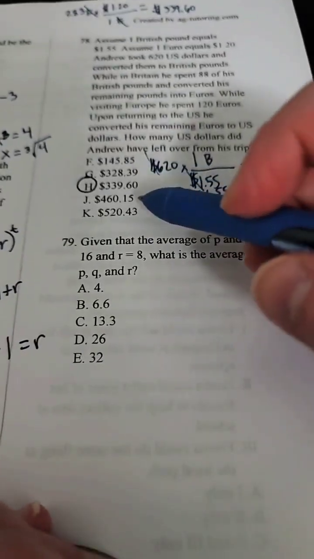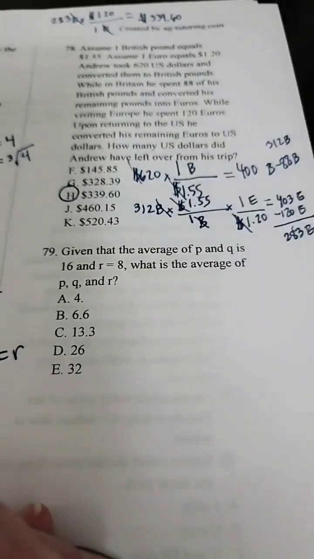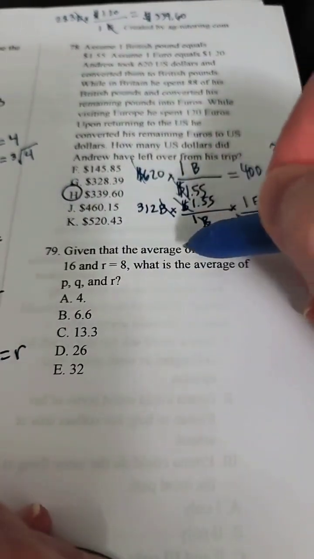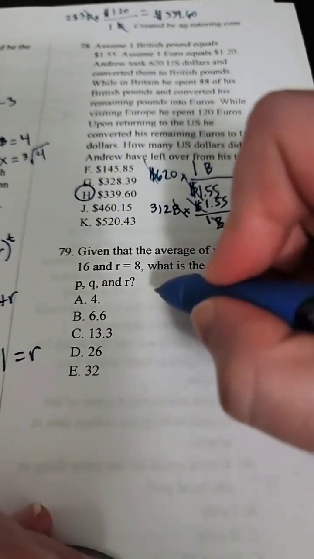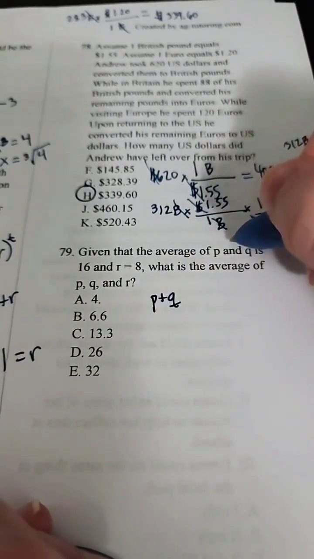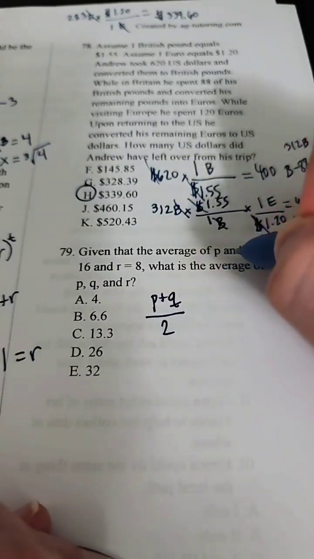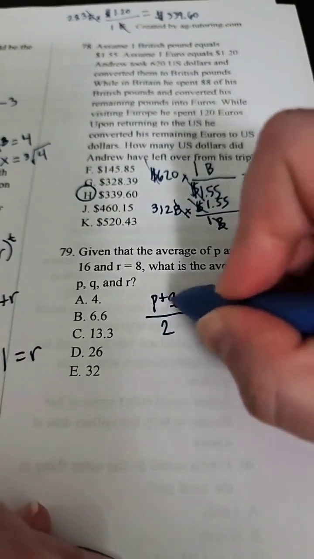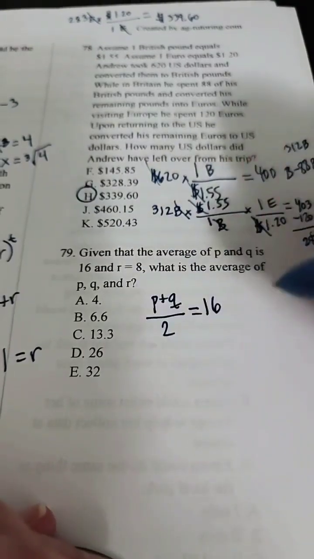So then we're going to go to number 79, which says, given that the average of P and Q is 16 and R is 8, R equals 8, what is the average of P, Q, and R? So let's start writing down our given scenario. So P plus Q, the average, meaning the mean, is another way to say that. P plus Q divided by 2, because average is just like you add them up and divide by how many numbers you're adding. So P plus Q divided by 2 is equal to the mean or average, 16.